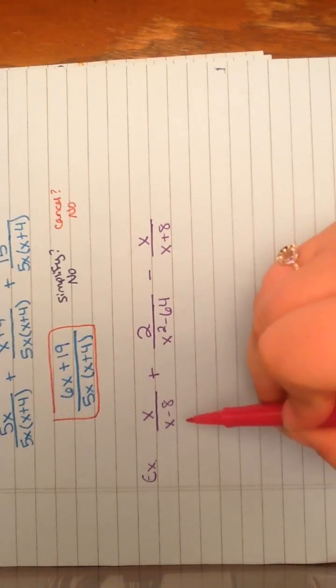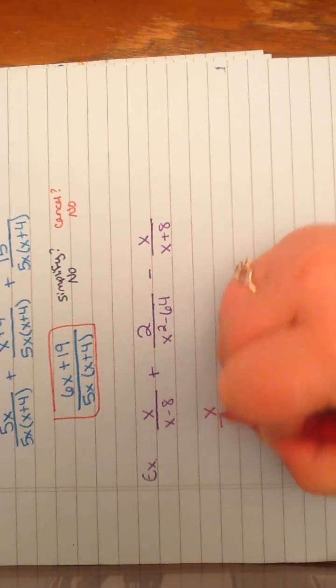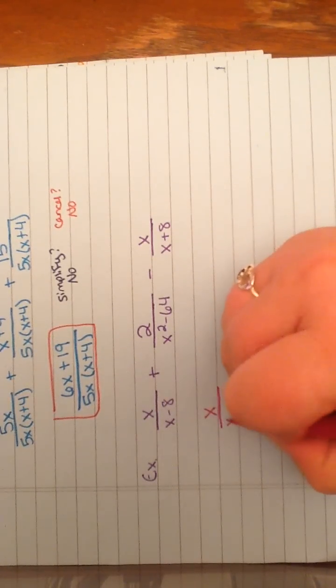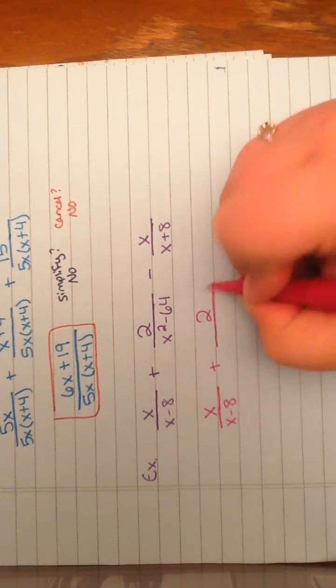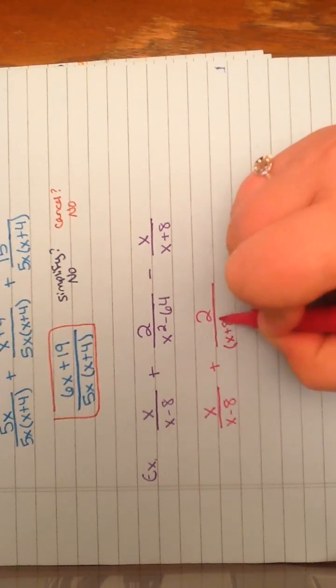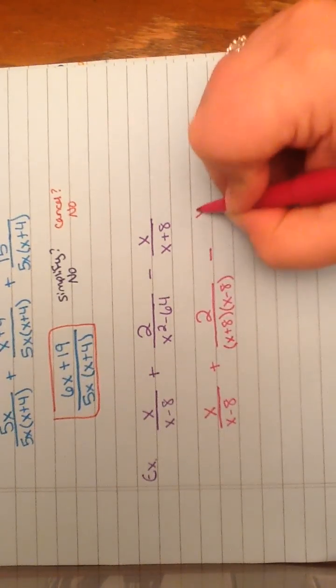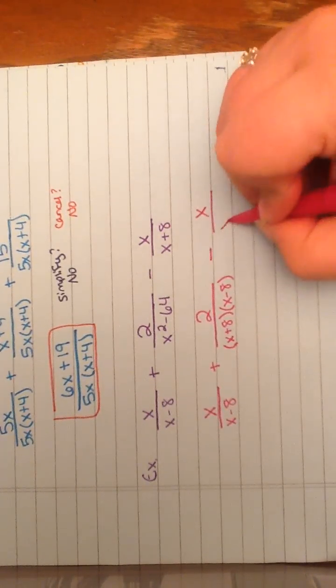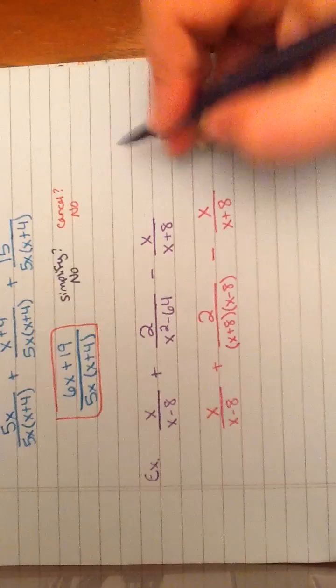So first step, as always, is to factor the denominator. This x minus 8 doesn't have any GCF, so I just bring it down. x squared minus 64 is a difference of squares: x plus 8, x minus 8. And minus x and x plus 8 doesn't have anything to factor. Okay, so that is factored.